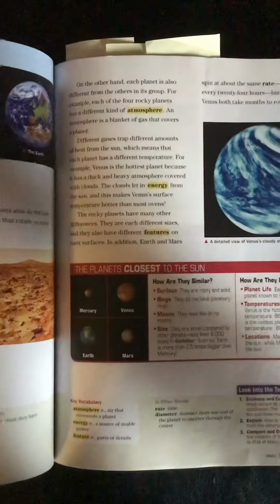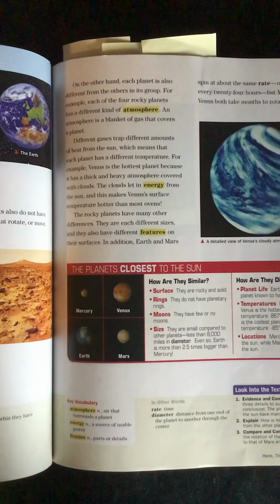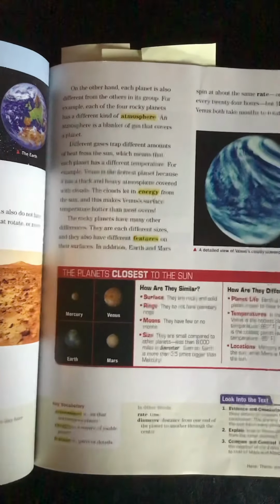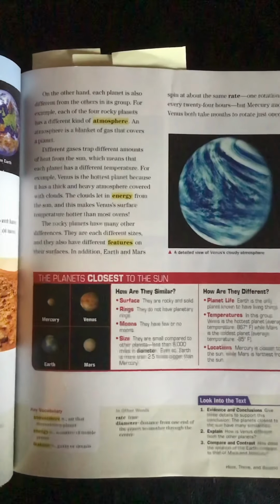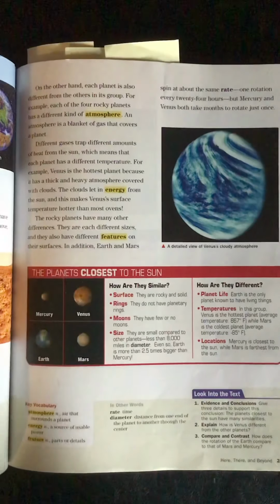Page 251. On the other hand, each planet is also different from the other planets in its group. For example, each of the 4 rocky planets has a different kind of atmosphere. An atmosphere is a blanket of gas that covers a planet. Different gases trap different amounts of heat from the sun, which means each planet has a different temperature. For example, Venus is the hottest planet because it has a thick and heavy atmosphere covered with clouds. The clouds let in energy from the sun, and this makes Venus's surface temperature hotter than most ovens.